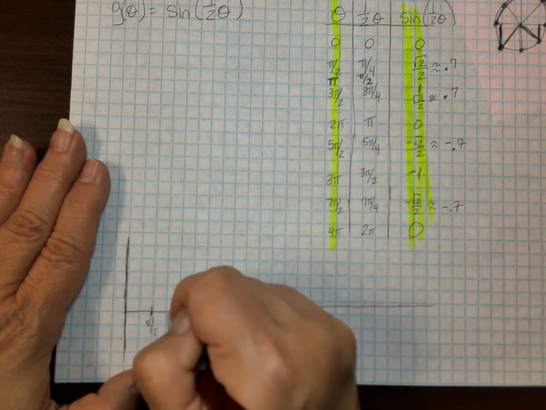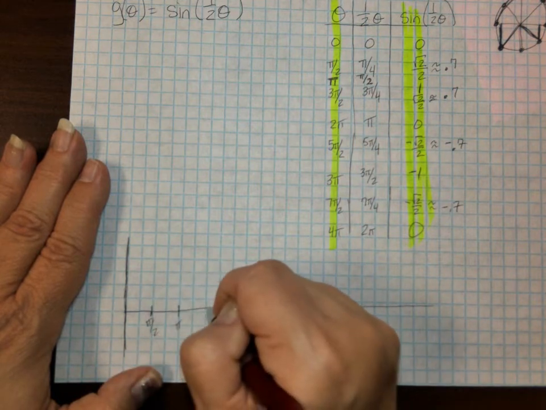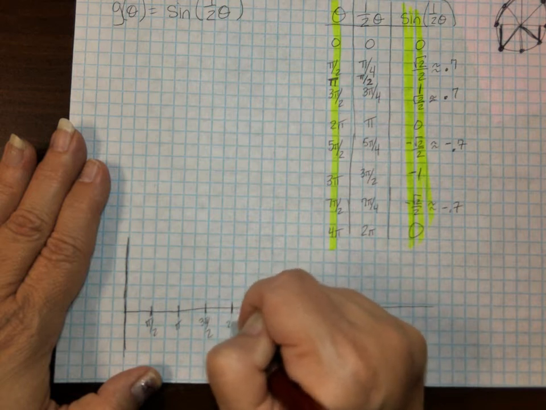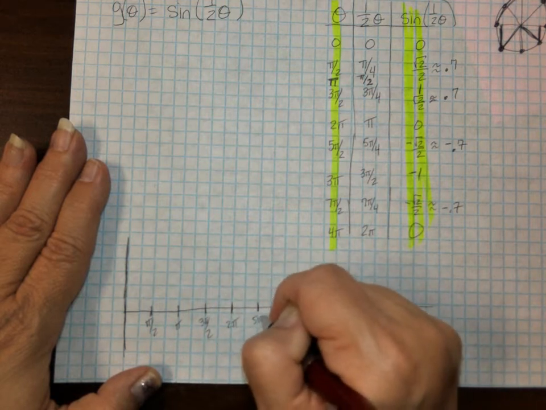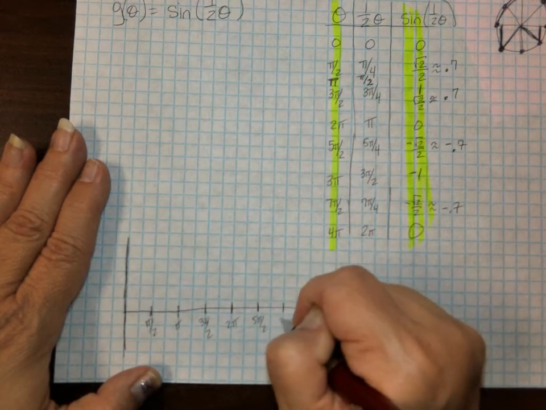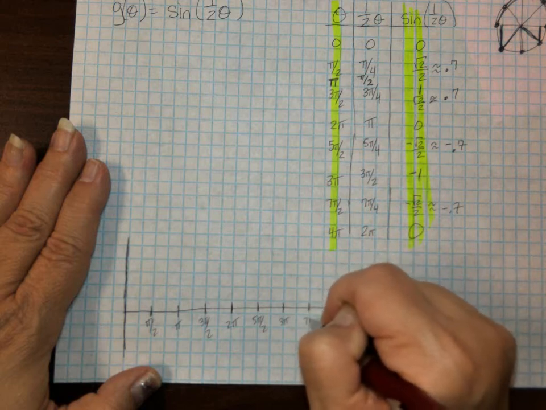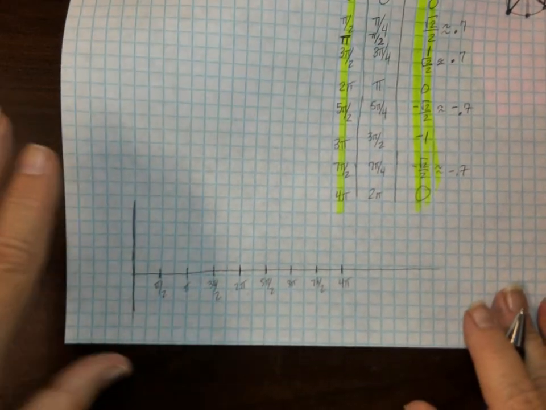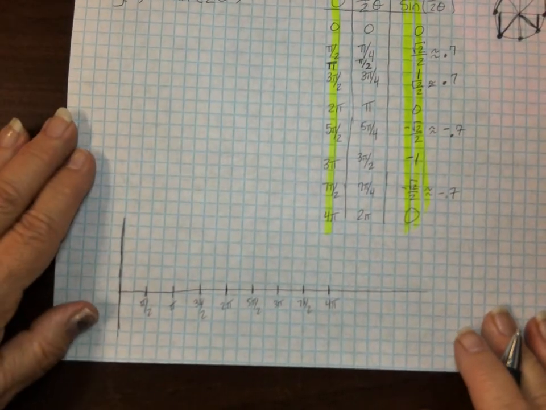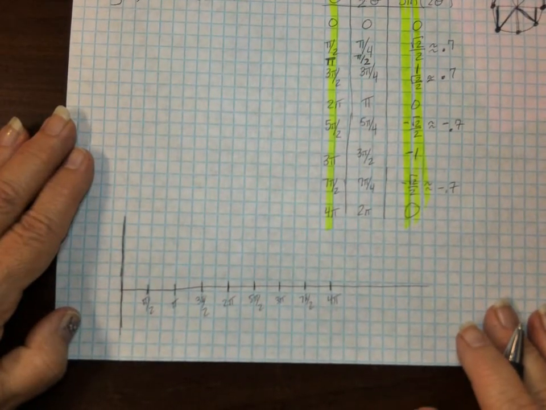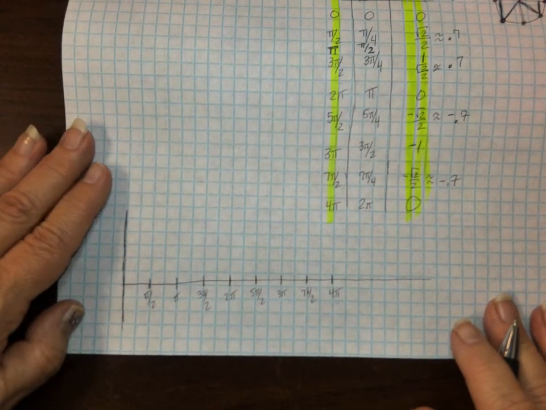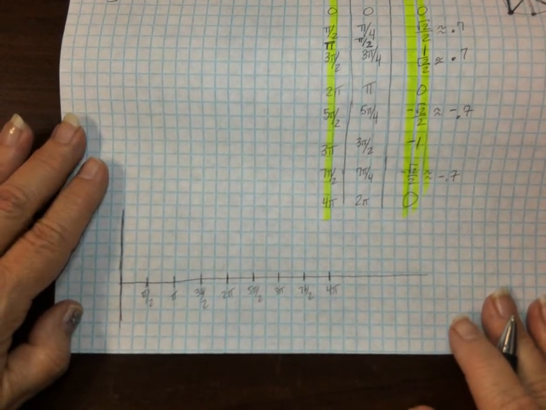Pi over 2, pi, 3 pi over 2, 2 pi, 5 pi over 2, 3 pi, 7 pi over 2, 4 pi. Oh my goodness, my line is so crooked. That's terrible. Y'all make yours neater.